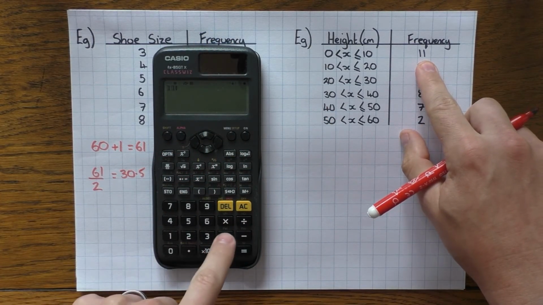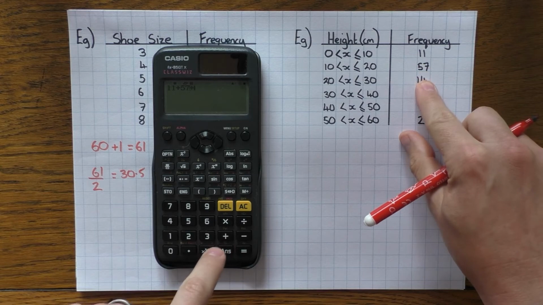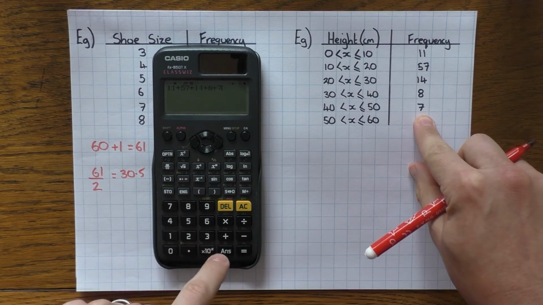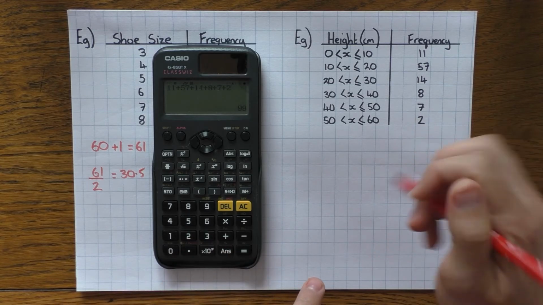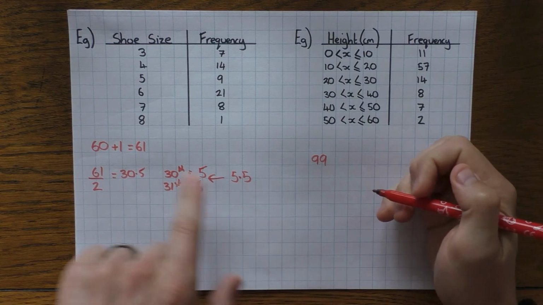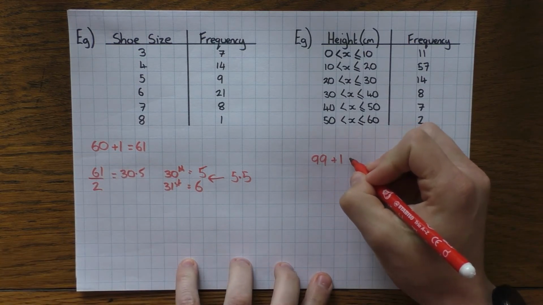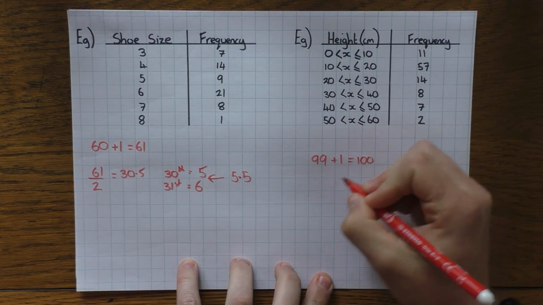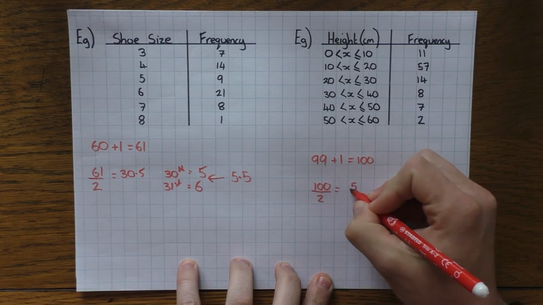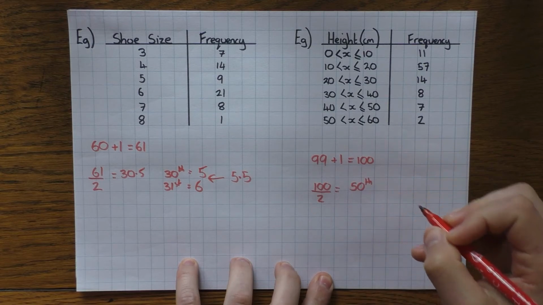Okay. Let's have a look at this one using the same technique. I need the total, so 11 plus 57 plus 14 plus 8 plus 7 plus 2 gives me 99. So the total of that is 99. Using our trick, I'm going to add 1 to it to get it to be 100. And then once I've added 1, I'm then going to half it, and I want the 50th value.